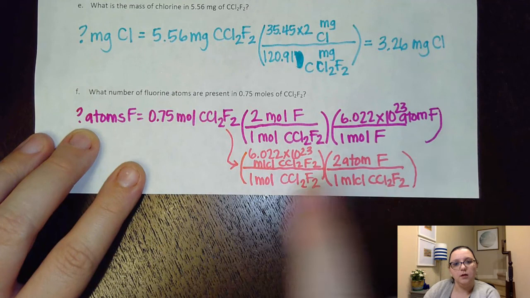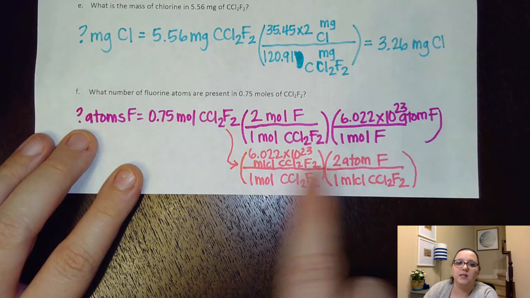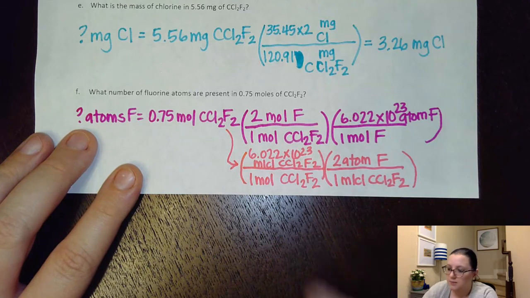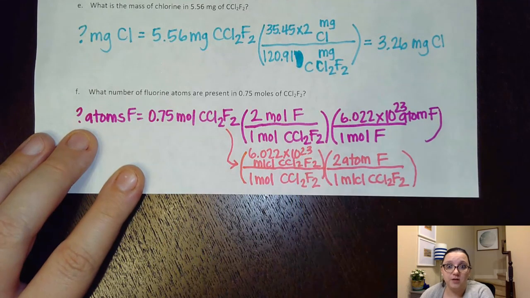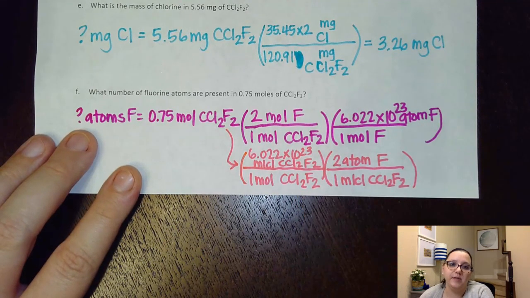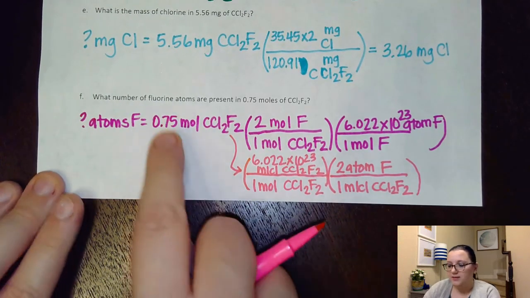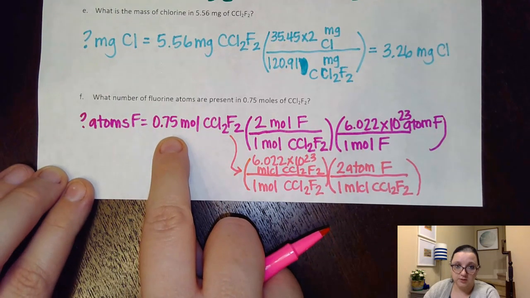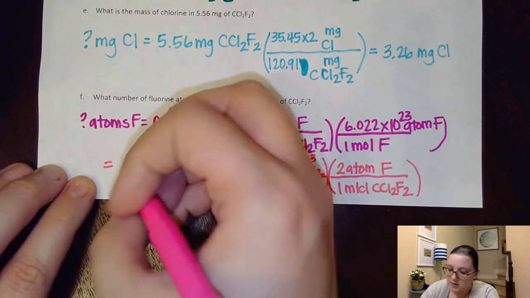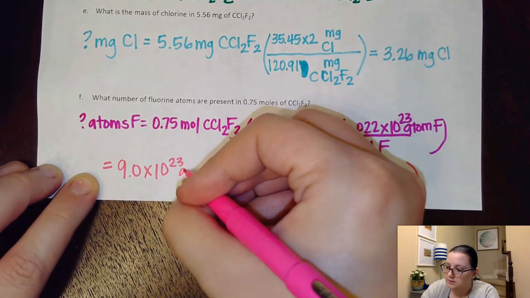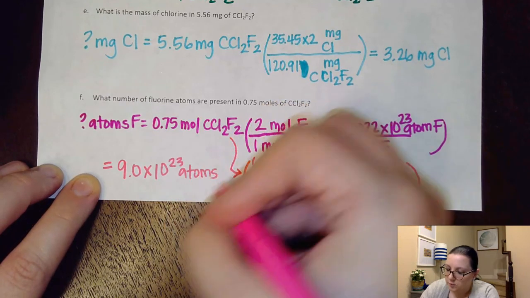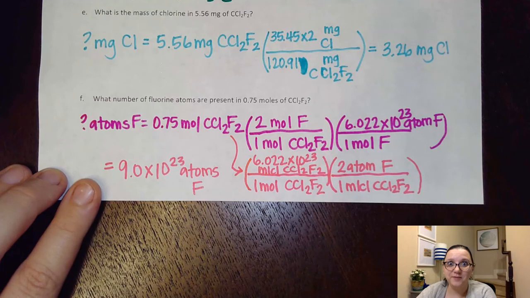Now here's the deal. Look at the math I'm doing on this first method and the second method. Both methods, I'm going to take my 0.75, multiply it by 2, and multiply it by Avogadro's number. It gets you to the exact same place. So it's really a matter of take your pick on which way you like better. By the way, this has 2 sig figs, so I would want to show 2 sig figs in my answer. The answer here ends up being 9.0 times 10 to the 23rd atoms of fluorine.